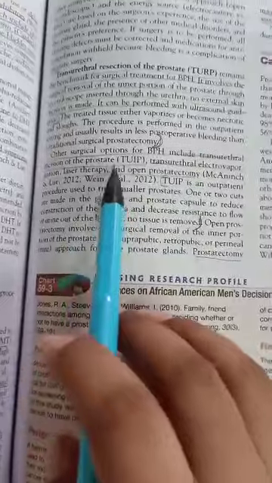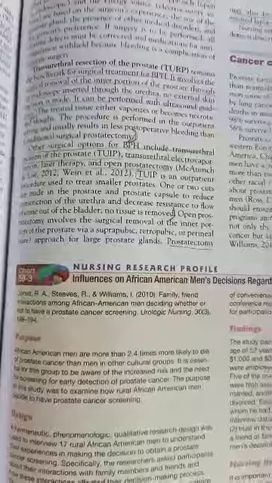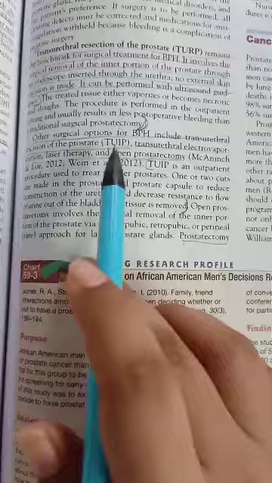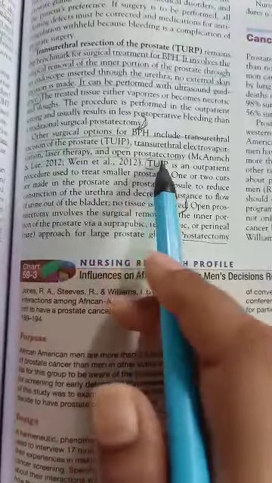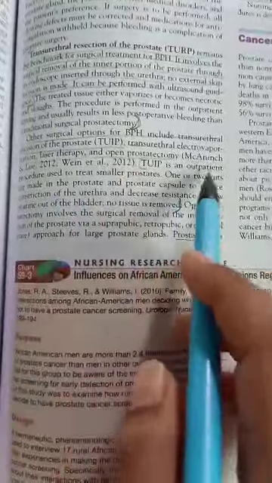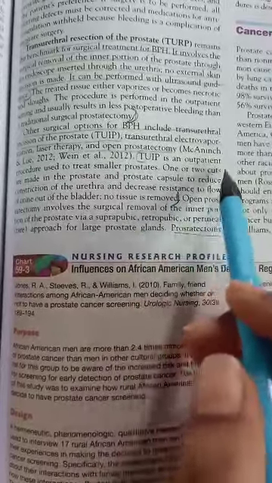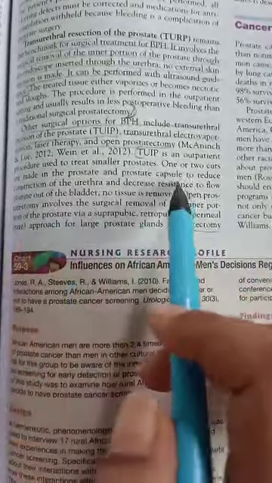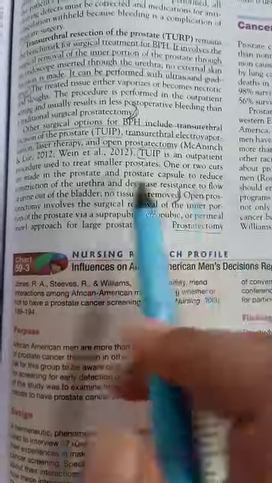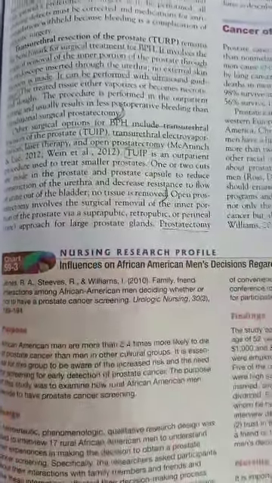Okay, so other surgical options for BPH include transurethral incision of prostate, TUIP, transurethral electrovaporization, laser therapy, and open prostatectomy. Okay, TUIP, this is transurethral incision of prostate, is an outpatient procedure used to treat a smaller prostate. One or two cuts are made in the prostate and prostate capsule to reduce constriction of the urethra and decrease resistance to flow of urine out of the bladder, and no tissue is removed.